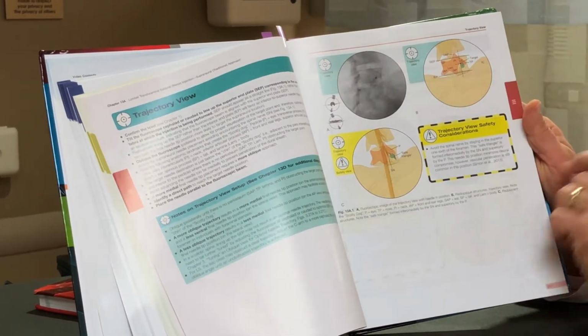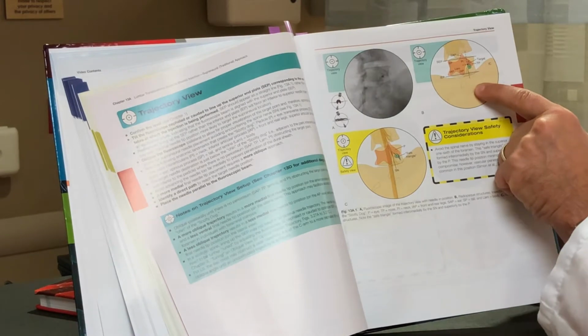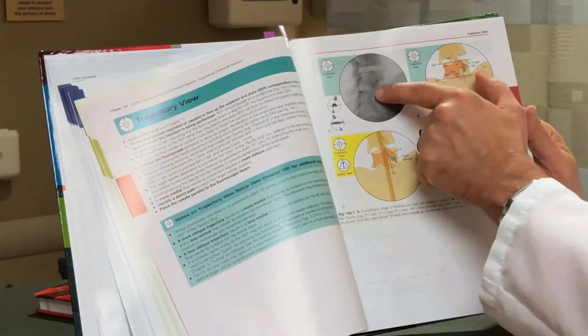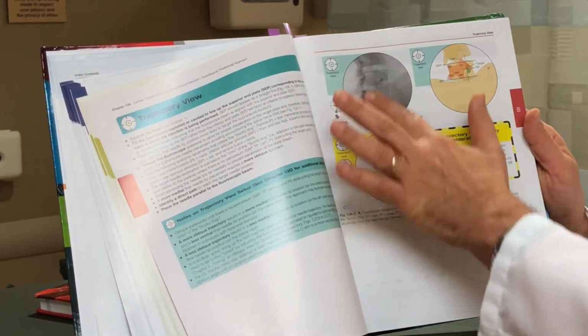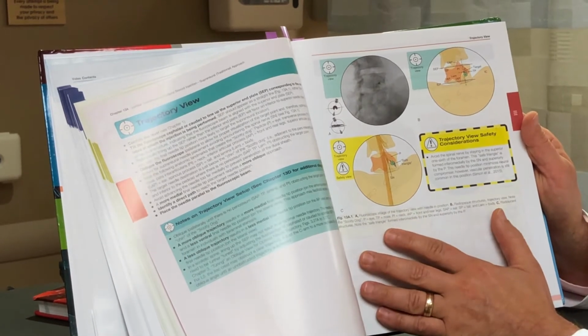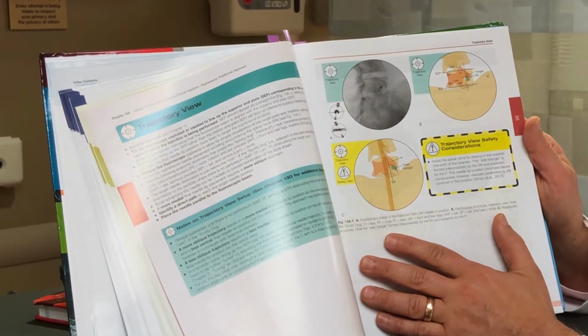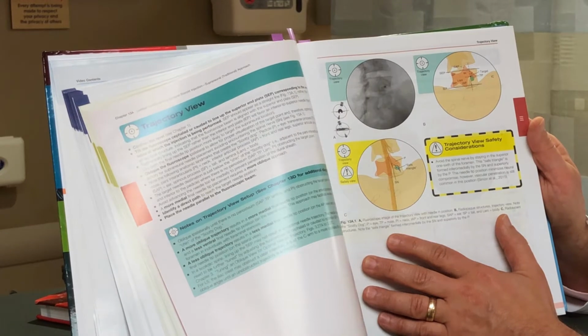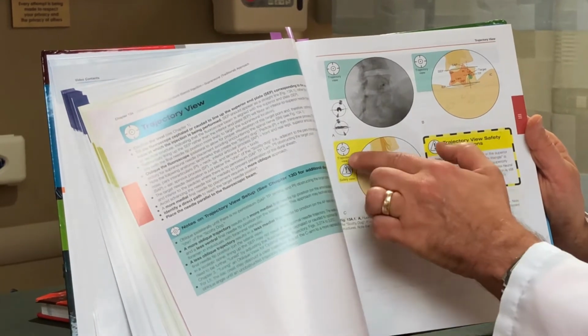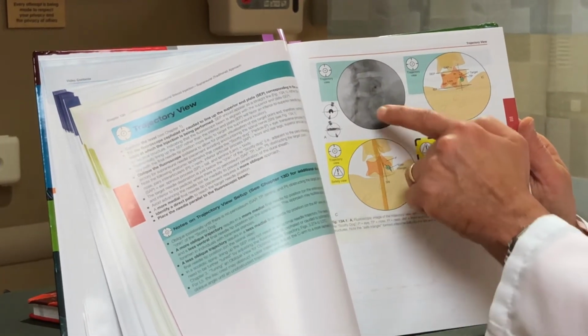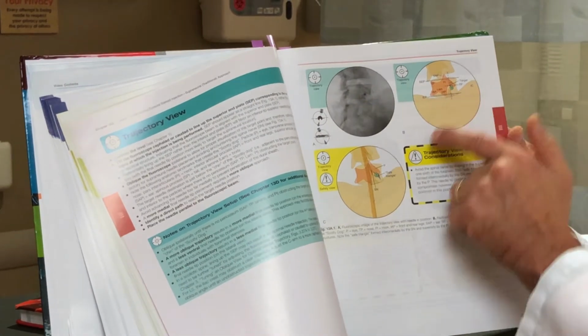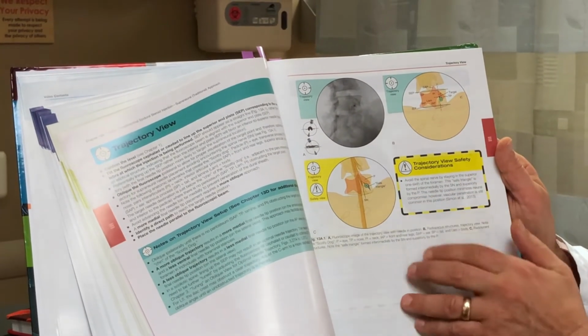To the right is the radio opaque, or what you see. And to your left, and underneath it on the left, is the radio lucent, or what you don't see but need to know, the safety considerations frequently. If it's a safety consideration, it's yellow. So here's what the fluoro is, here's what you see, here's what you don't see underneath it.